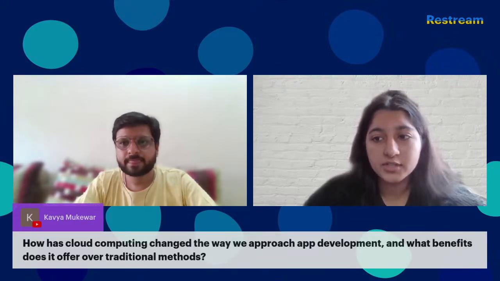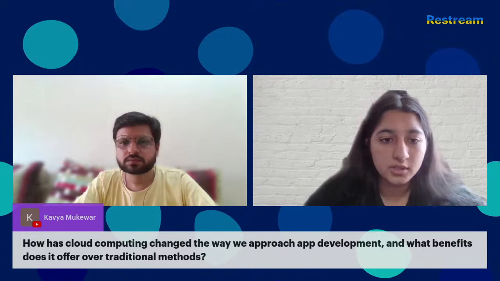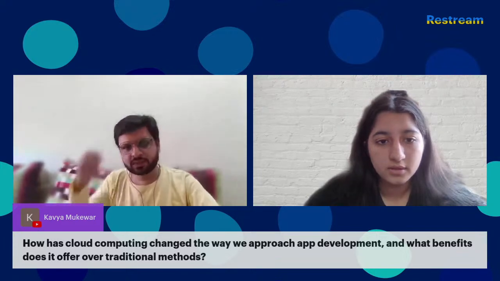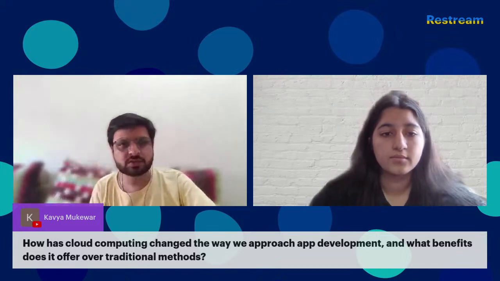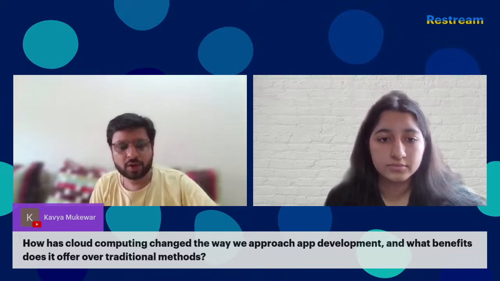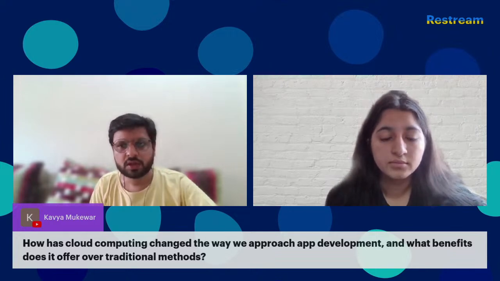How has cloud computing changed the way we approach app development and what benefits does it offer over traditional methods? Good question actually, because earlier it was a hassle, as I mentioned, to have on-premise IT hardware, which is basically what you call a server.